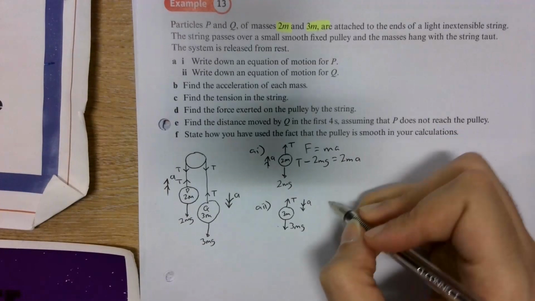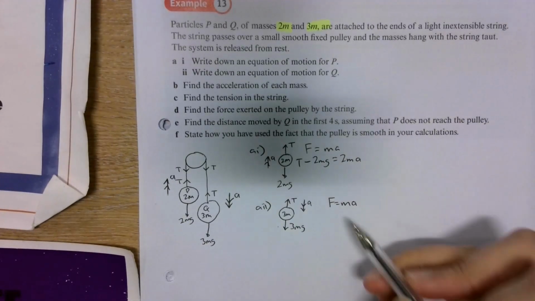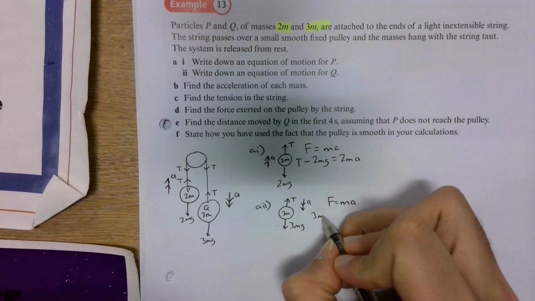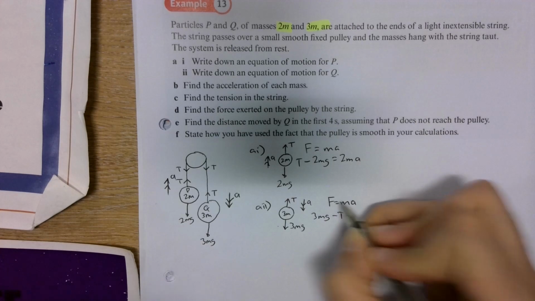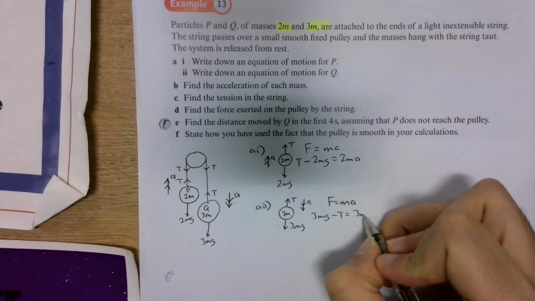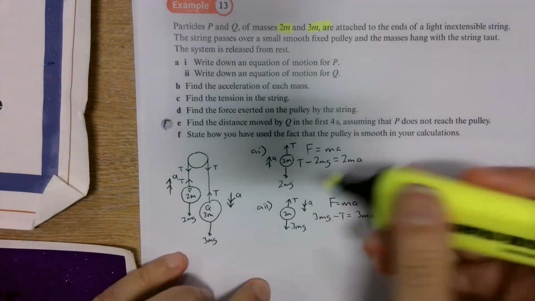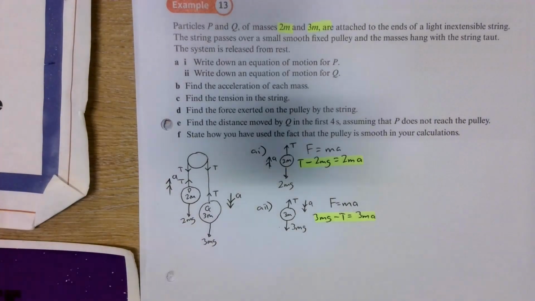So again, F equals ma. What is pulling it in the direction of motion? Well, the weight is pulling it down, isn't it? So that's 3mg. What's opposing motion here? The tension, which is pulling it back up, and that will equal the mass, which is 3m times a. So those are my two equations of motion for the two particles.